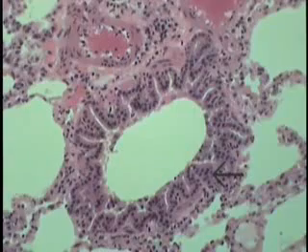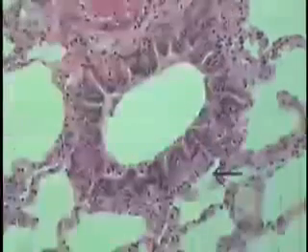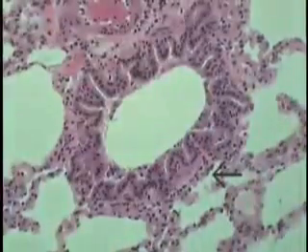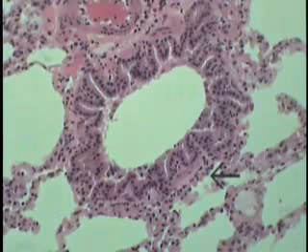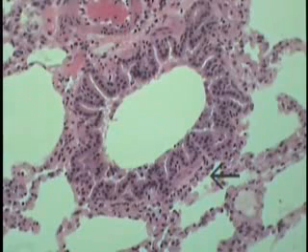The other feature to note is what is absent. The hyaline cartilage support has disappeared, the glands have disappeared, and there is very little, if any, lymphoid organ or tissue in mass present at this particular point.